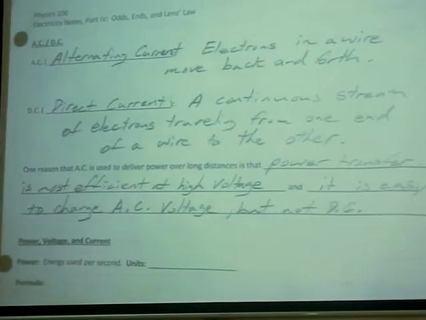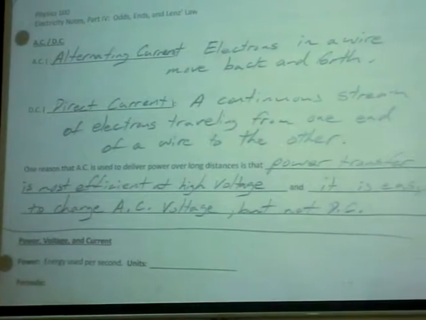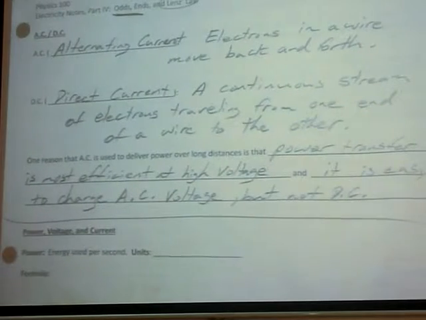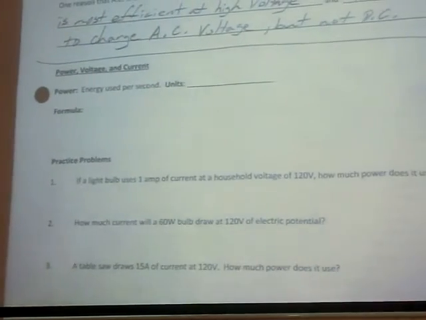Okay. So we've got the AC and DC stuff out of the way. I told you this would be odds and ends and then Lenz's Law. These are just kind of random things I wanted to make sure I did at some point. The next part, power.